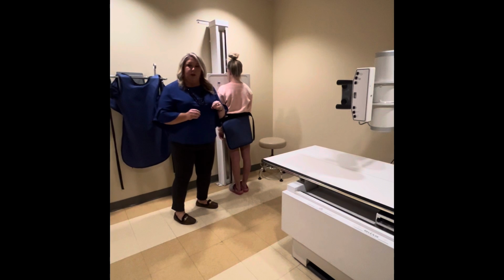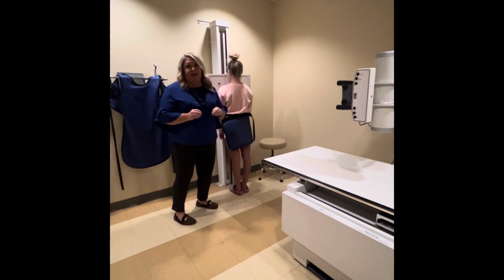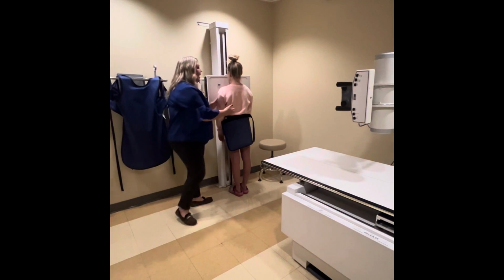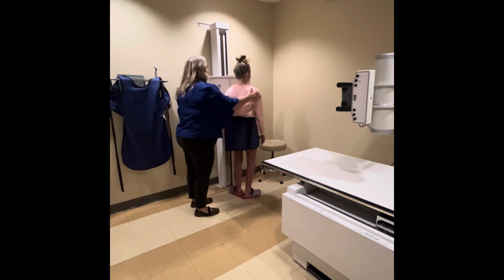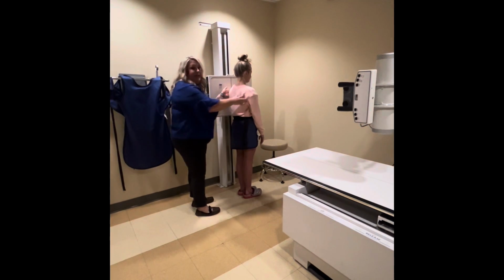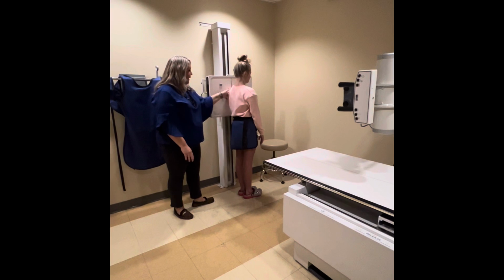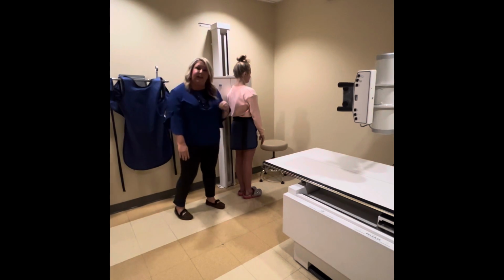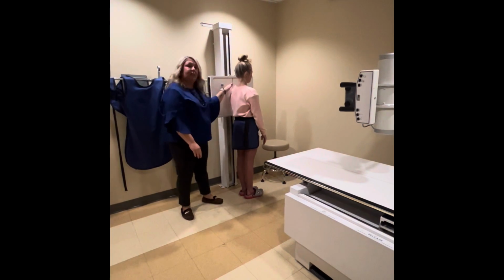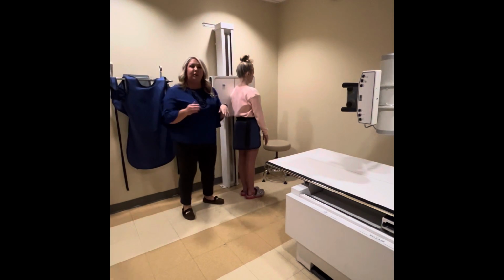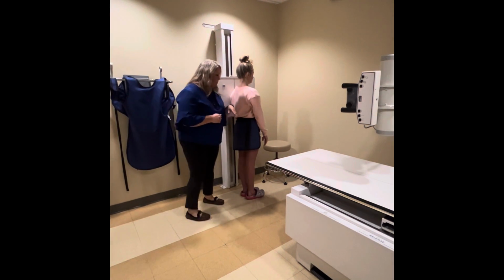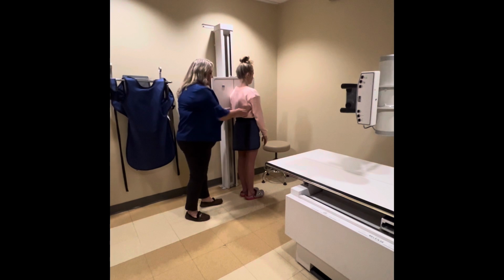So the second part of our chest x-ray is a lateral radiograph. So for the lateral, we're going to turn her to face this wall. Her left side will be against the image receptor, or the bucky rather. The reason why we do the left side is so that the heart is closest to the image receptor, and that'll reduce the magnification of the heart. So her left side is against the board.